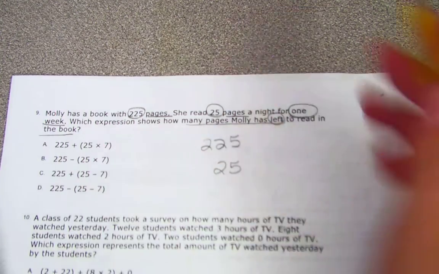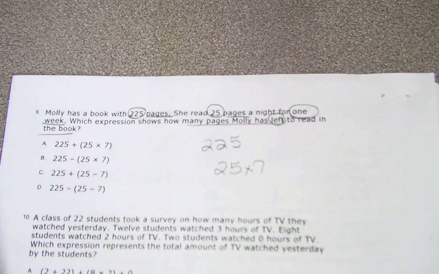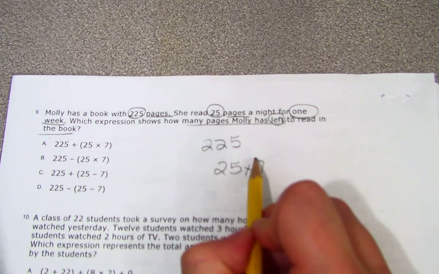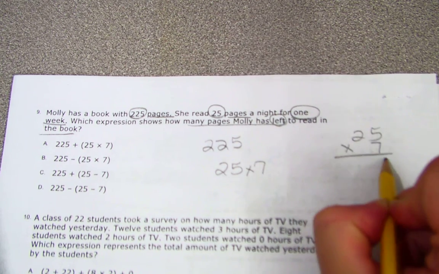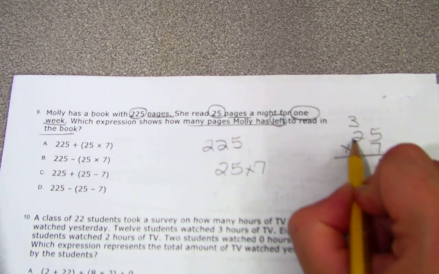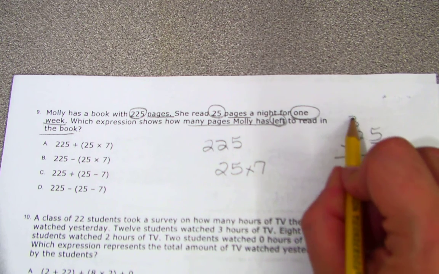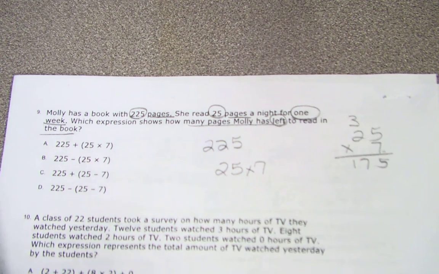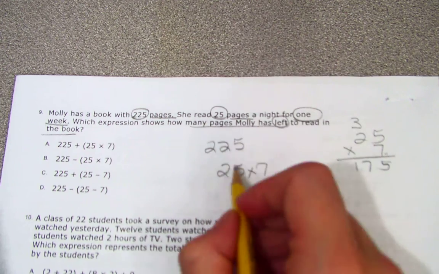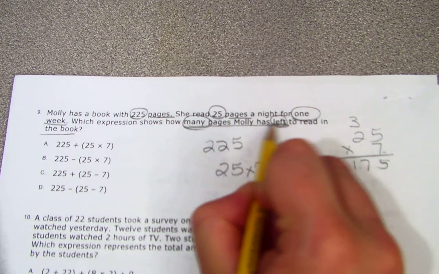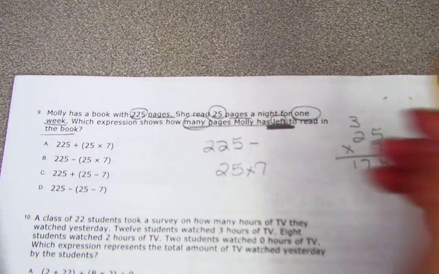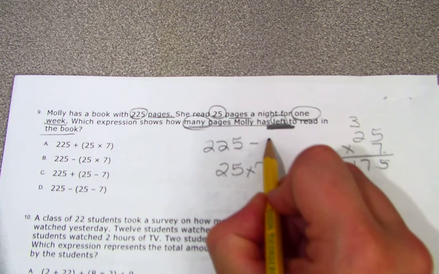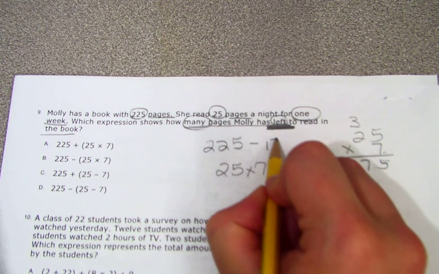How many days are in a week? 7. Okay, so let's see how many she reads. 25 times 7. That's 35. Carry your 3. That's 7 times 2 is 14, 15, 16, 17. She reads 175 pages. And it wants to know how many pages are left. Left being the key word, left meaning I need to subtract. So I'm going to take 225 minus 175.